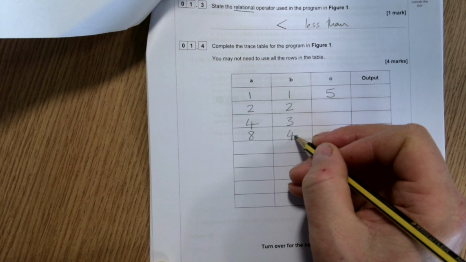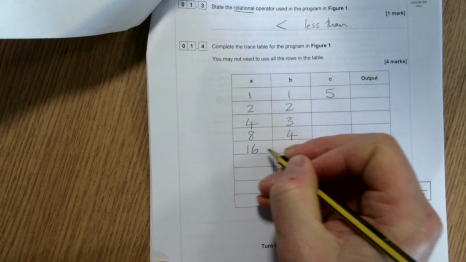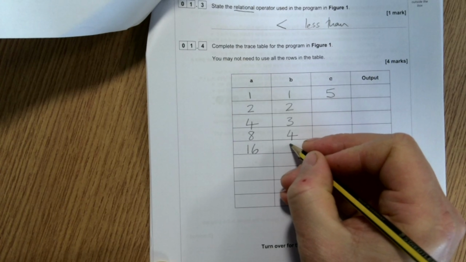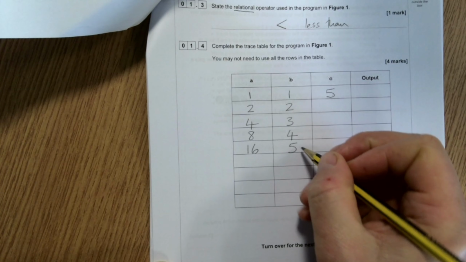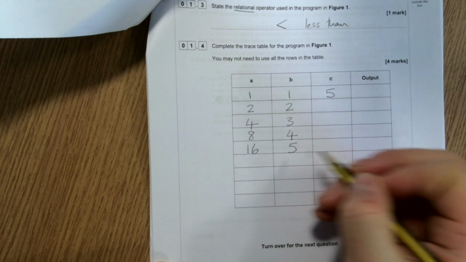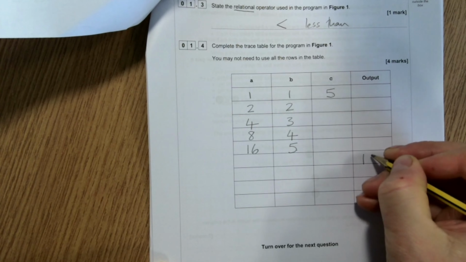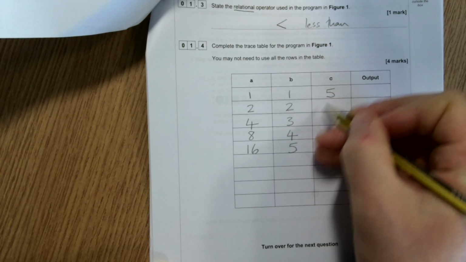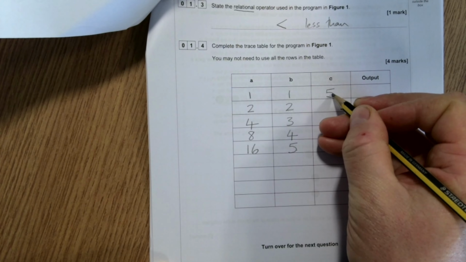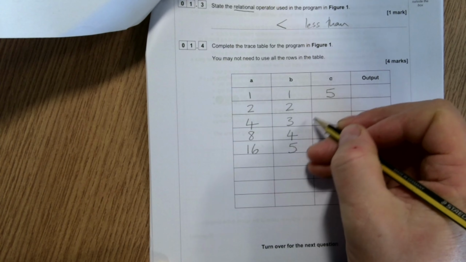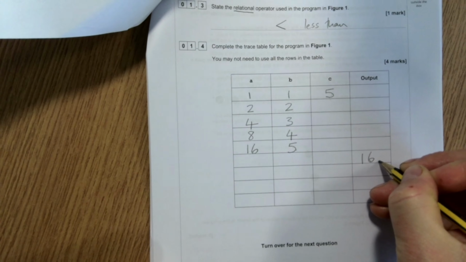B is less than C. A equals A plus A. This is going to go to 16. B equals B plus 1, that's 5. And the output is A, which is going to be 16. This now matches, so this is now false. So I don't go back into the while loop. It just prints out A at the end, which is 16.